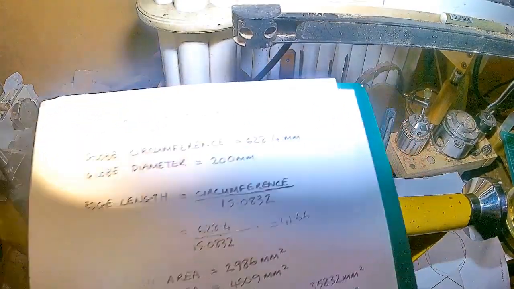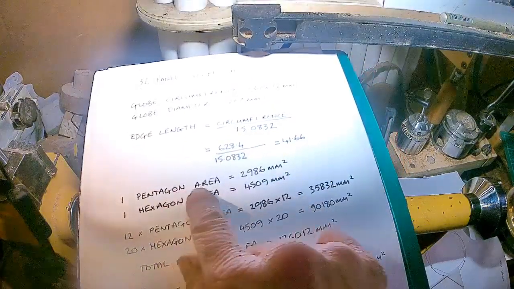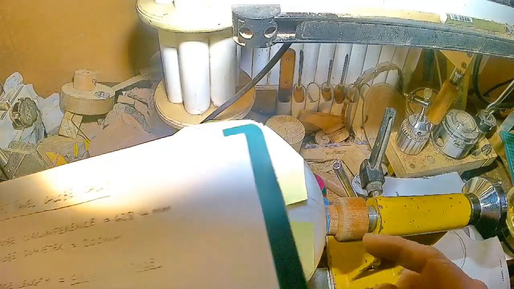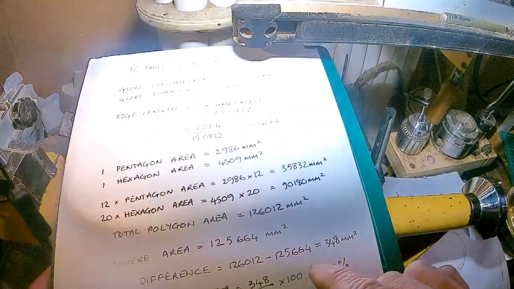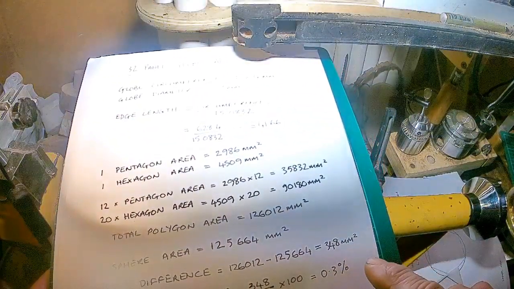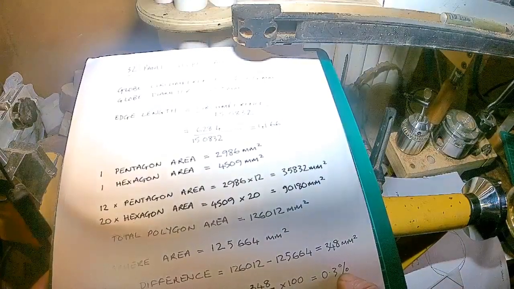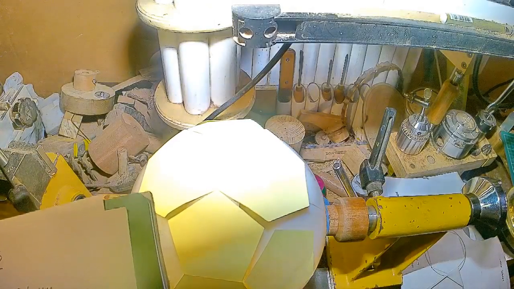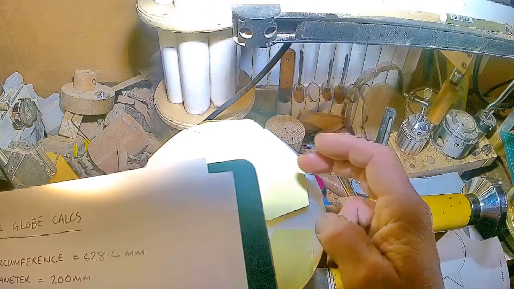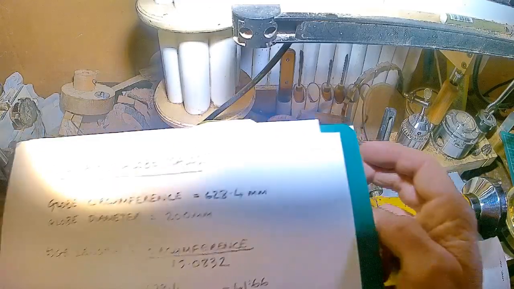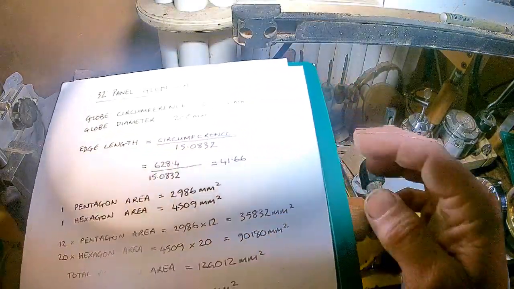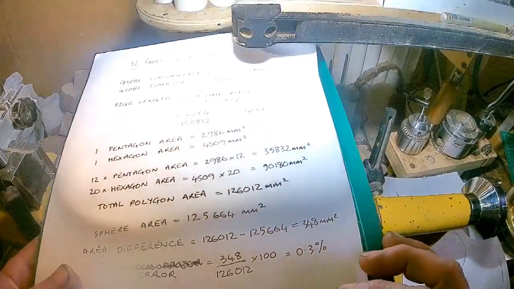Yeah, so the other thing I did was confirm by calculating the total area of the pentagons and hexagons, and it actually came to a little bit more than the sphere, and the difference is the thickness of the paper. I got a little bit too much paper area without allowing for the thickness of the paper.